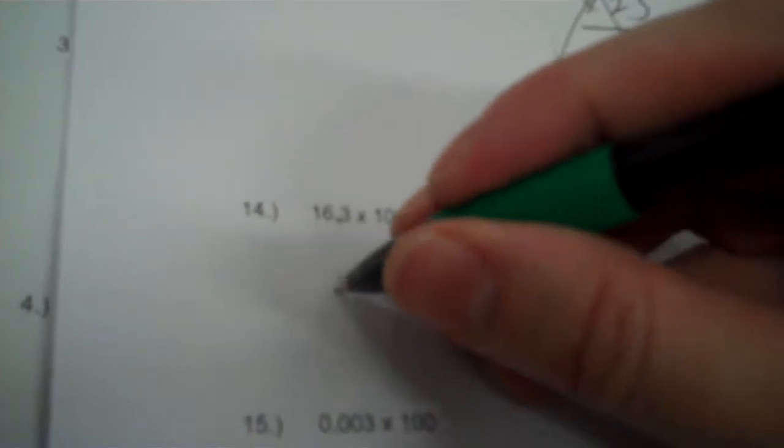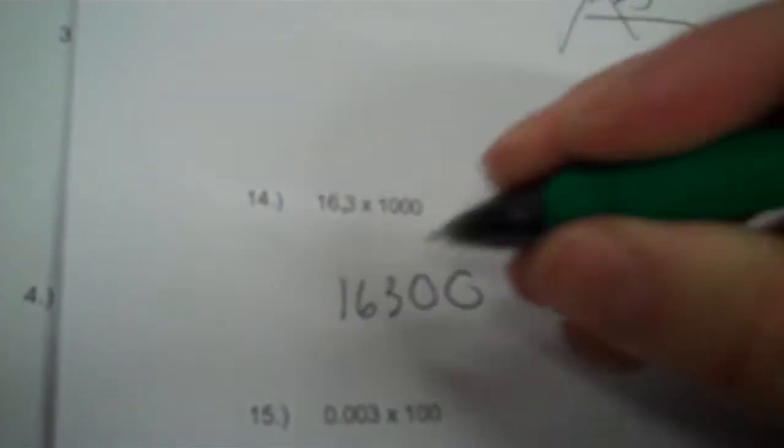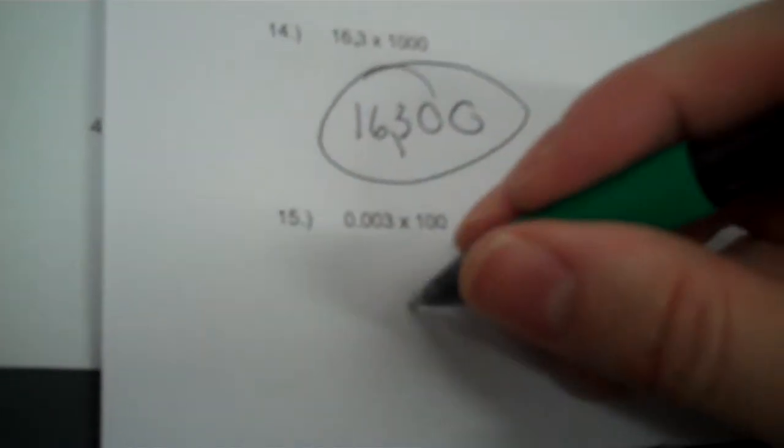Now, when you multiply by 1,000, obviously no one's going to stop you from punching in your calculator, but when you multiply by 1,000 or 100 or 10 or any power of 10, you can really just move the decimal 3 times forward. So you'd move it once, 163, twice more, it'd be 16300, 16,300. 100, that would be 0.3. Again, the decimal just moves forward twice when you're multiplying by numbers like 100, 1,000, 10,000.